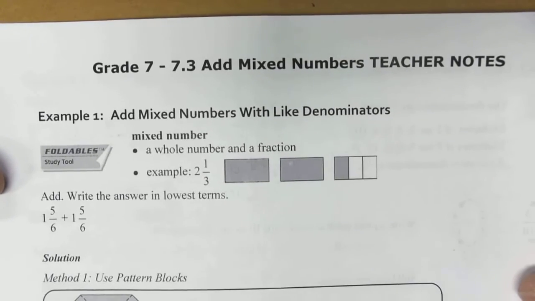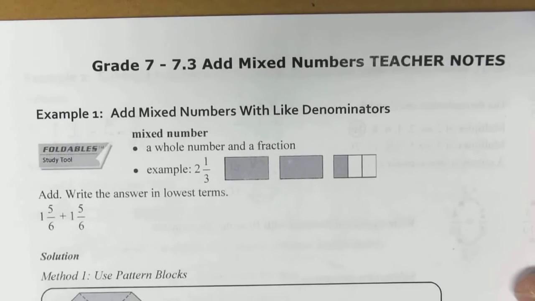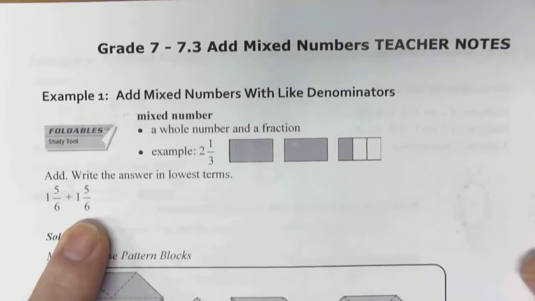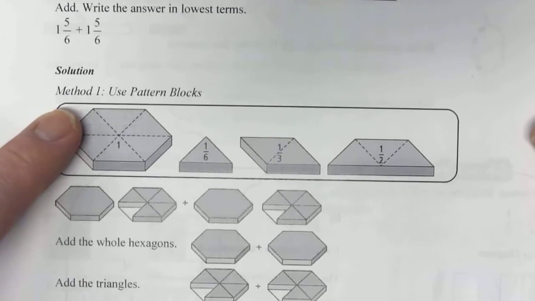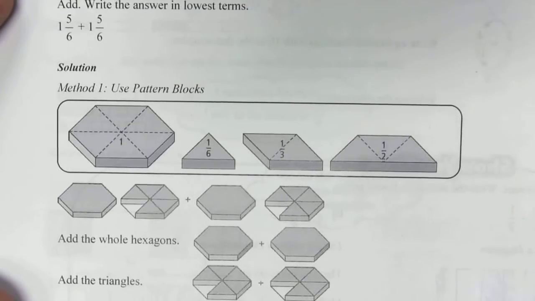So our task is to add mixed numbers and then write the answer in lowest terms. And in this case we have the question 1 5/6 plus 1 5/6. So method 1 is to use pattern blocks. And we'll just keep this on the screen so that you can see the question that we're working with.